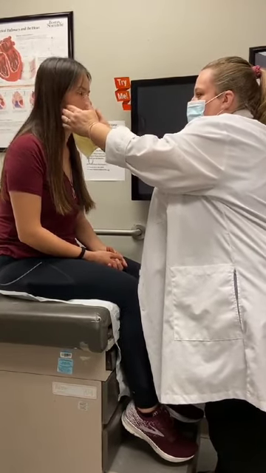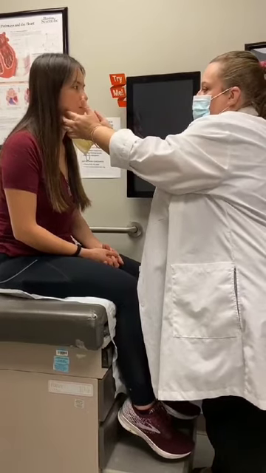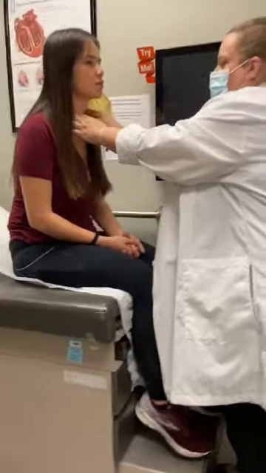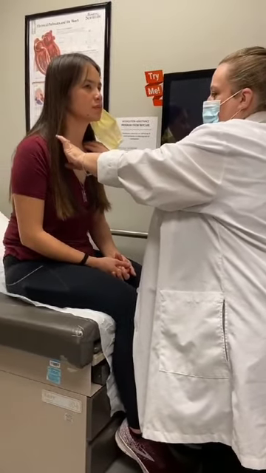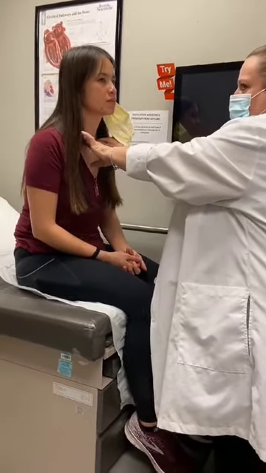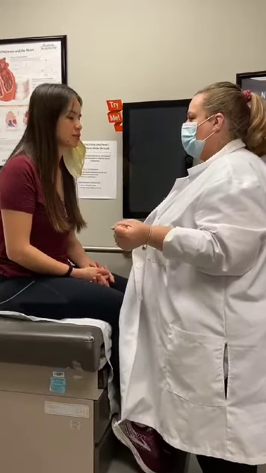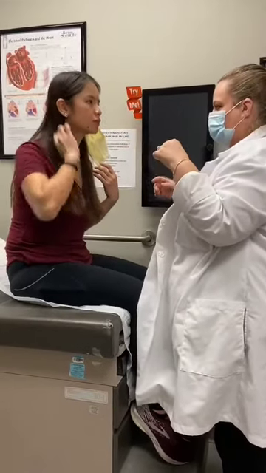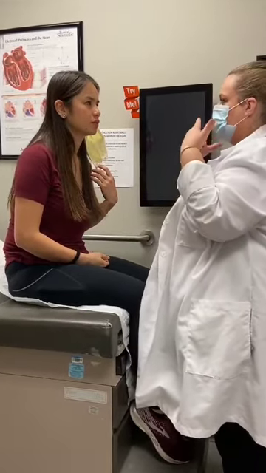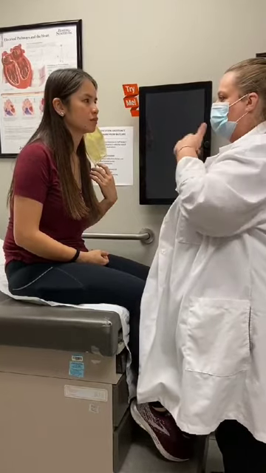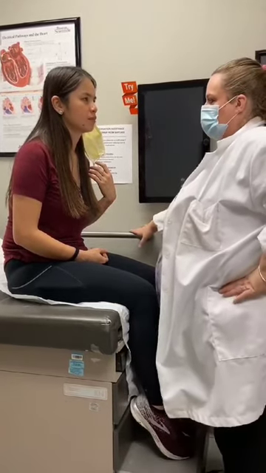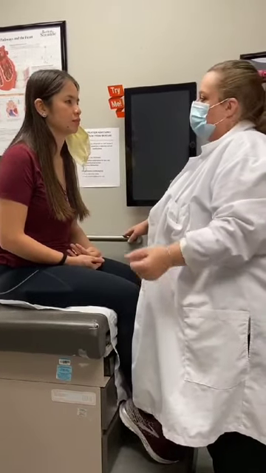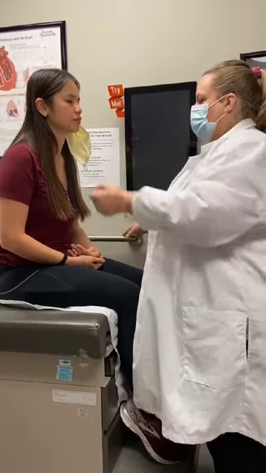Then I'm going to check your lymph nodes, the post-auricular, pre-auricular, tonsillar, submandibular, submental, clavicular, and then your subclavicular. I'm going to check your TMJ. I just need you to clench your mouth and then open it up and move your jaw side to side. Any clicking? Any pain? Okay.